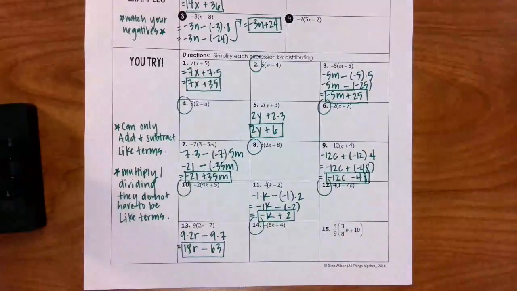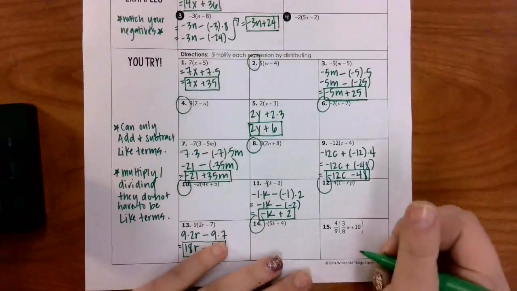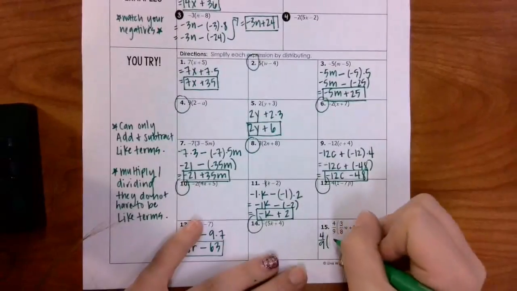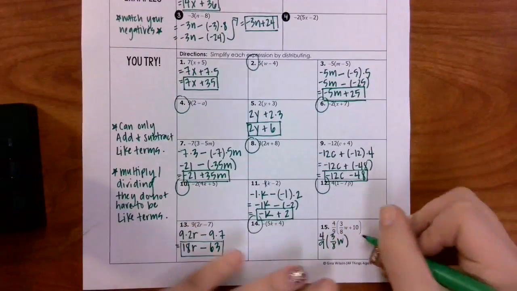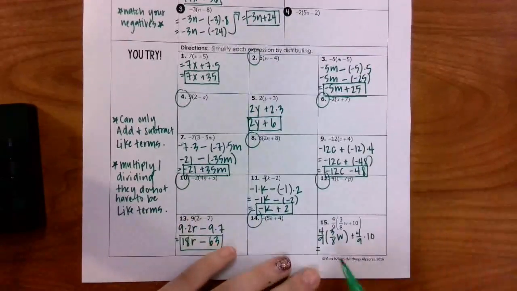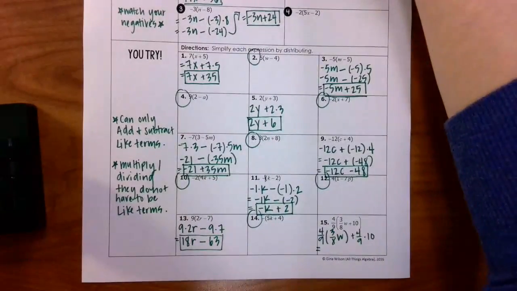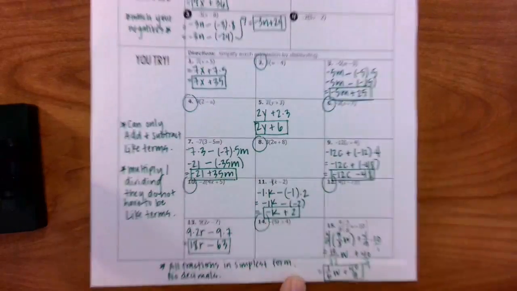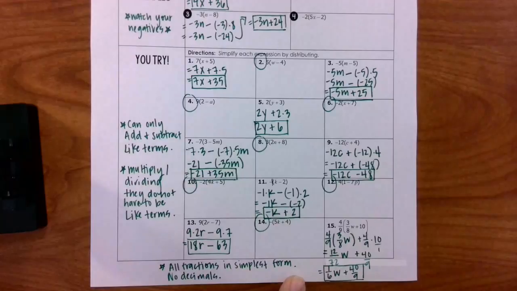Now, number 15, there's not a whole lot of space, and it looks overwhelming, and that's okay. I'm just going to take it one step at a time. So 4/9 times 3/8 W plus 4/9 times 10. And then just do the math. It's really important that you simplify your fractions all the way. All your fractions should be in simplest form, and there shouldn't be any decimals in your final answer. Please make sure that you're following directions. 12 over 72 simplifies to 1/6 W. 40 over 9 can't be simplified any further.